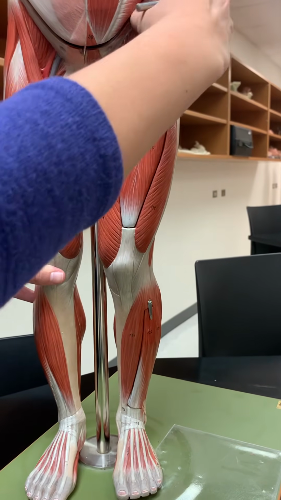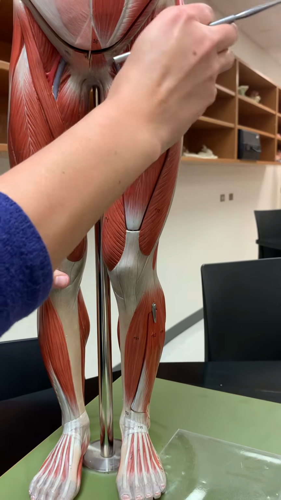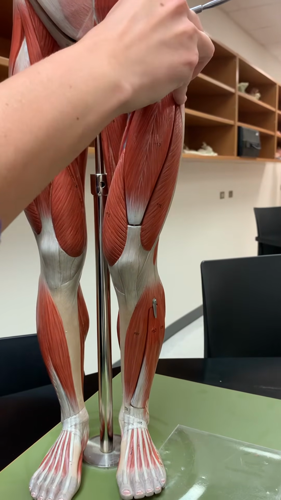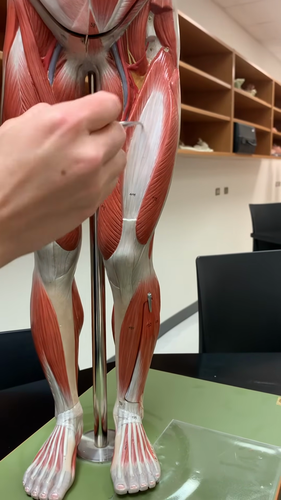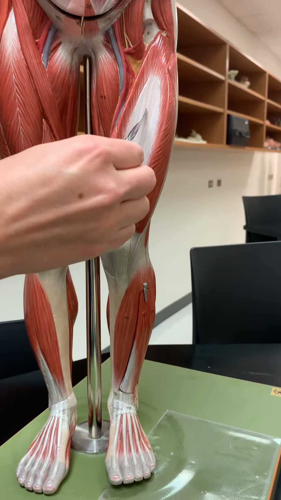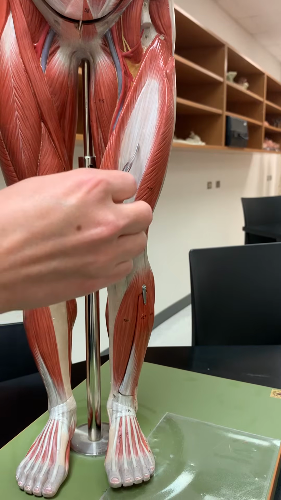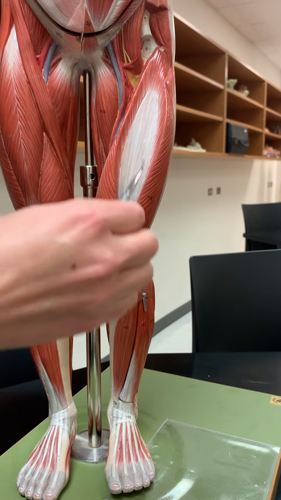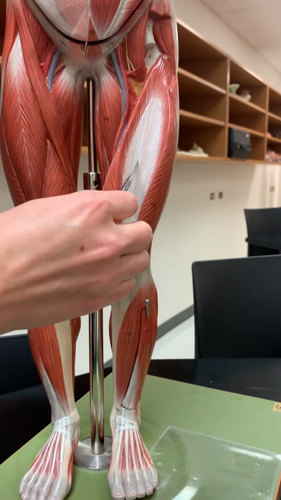So we'll take some of these muscles off here. Take off that one, take off rectus femoris. And here's where we can visualize this connective tissue, but this is the vastus intermedius muscle. So those are the four that make up the quadriceps.